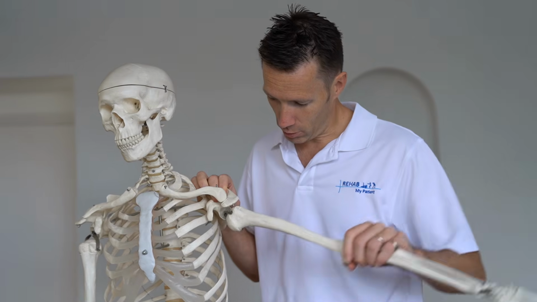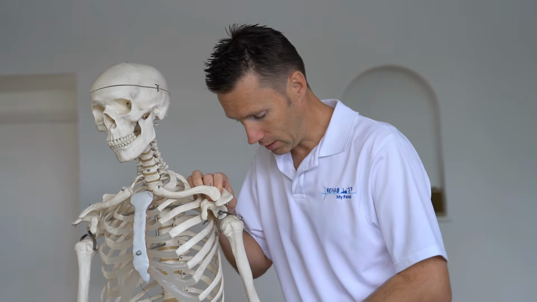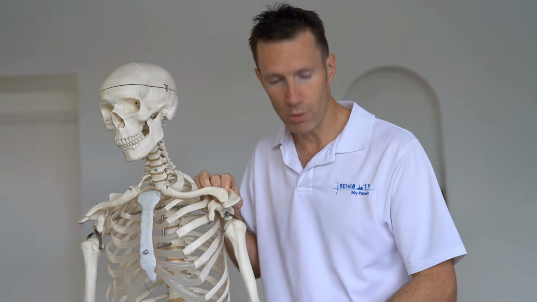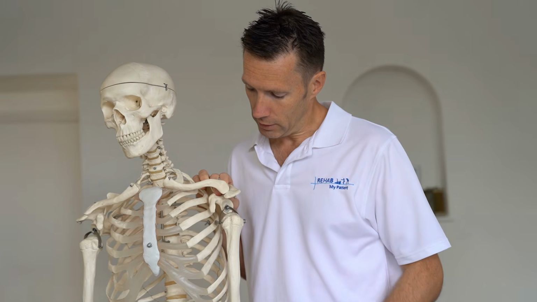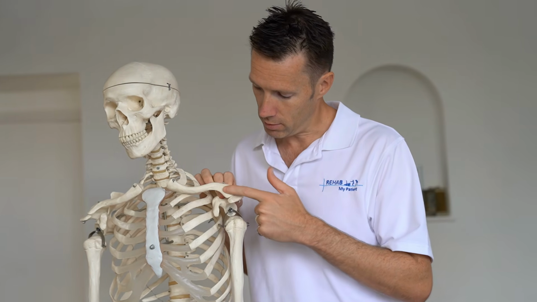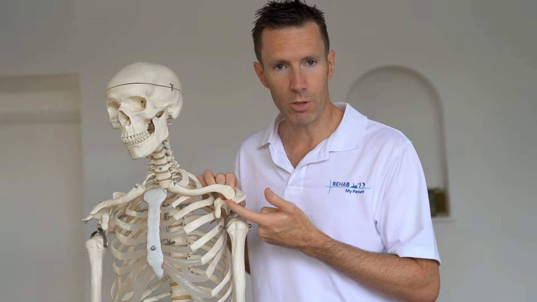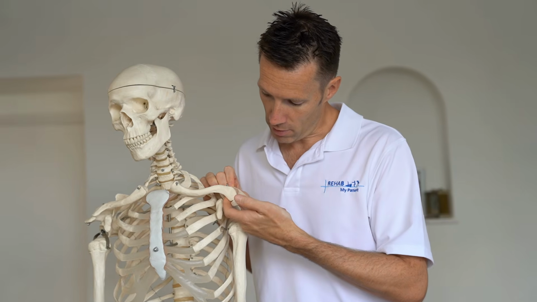So here's the shoulder joint. It's capable of circumduction and flexion and extension, and it rotates inwards and outwards. So it's a very cool joint. Now you've also got a joint next to it called the acromioclavicular joint, and that's the joint between the clavicle and the acromion, which is the protuberance on the scapula. So there's the acromioclavicular joint.